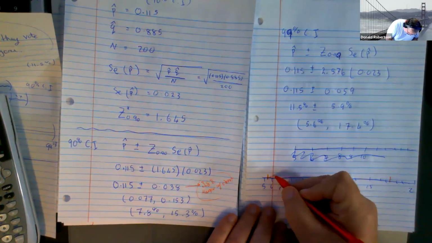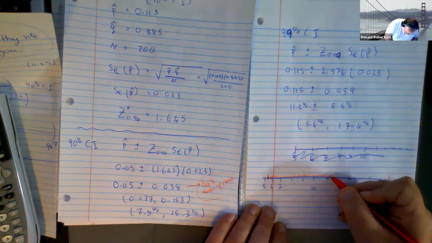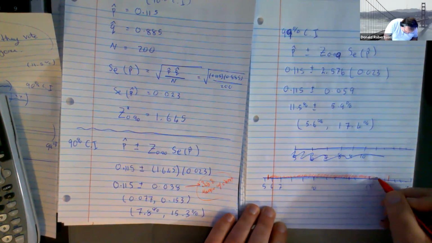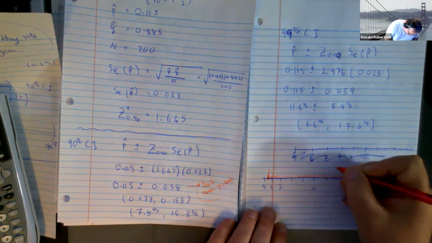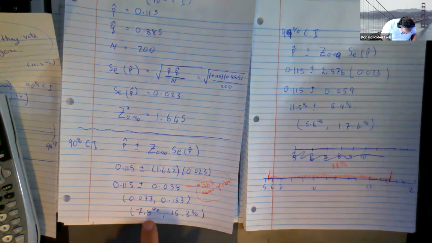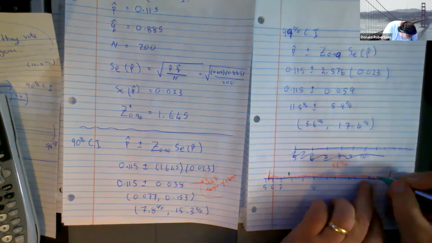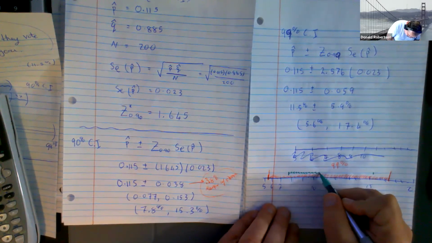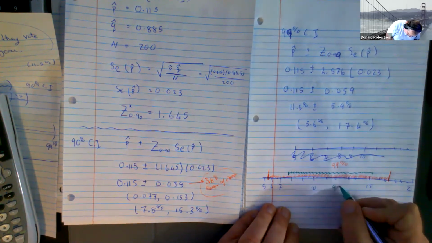All the numbers between here and here could be the population percentage. How many people in the entire population? And that's if you do a 99% confidence interval. 7.8 is about here. 15.3 is about here. And between here and here, that's what a 90% confidence interval looks like.